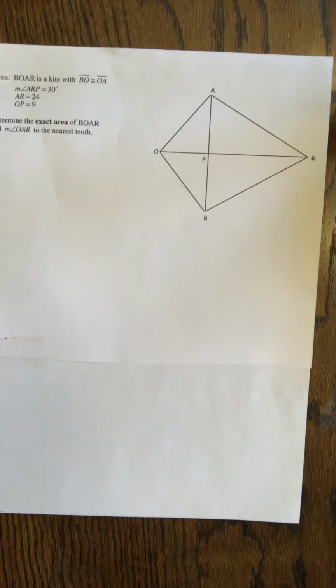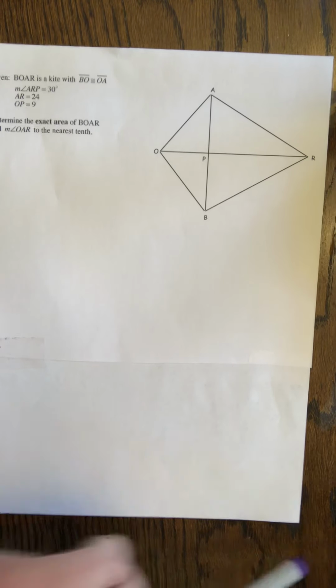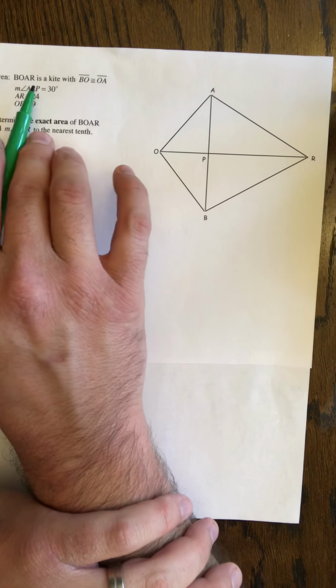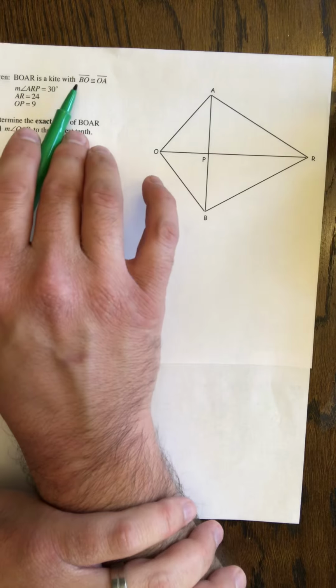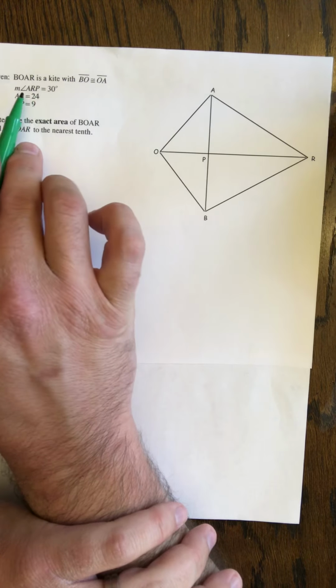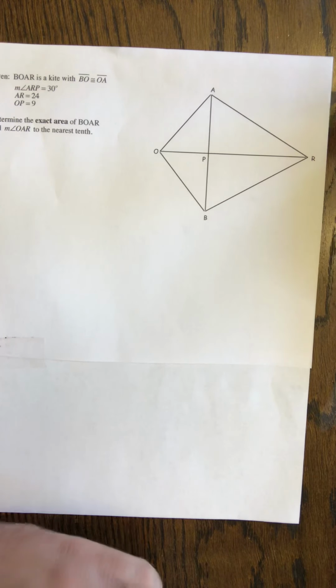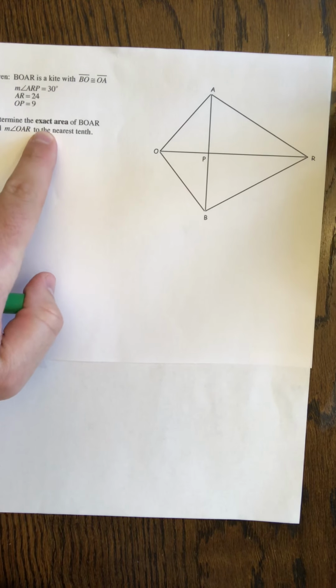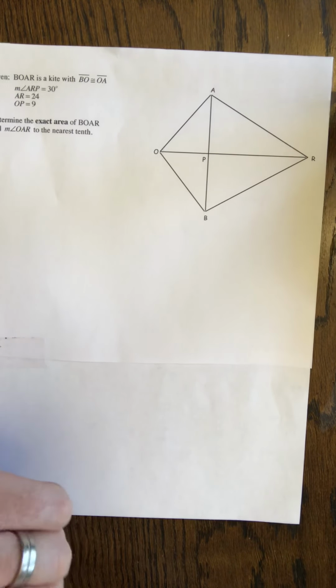All right, so we're on the last page of the day 7 notes of area of a kite and rhombus. The last page had exercise number 3 on it. We're given kite BOAR with segment BO congruent to segment OA, and some other given information. The measure of angle ARP is 30 degrees, AR is 24 units, and OP is 9 units. Our goal is to determine the exact area of the kite and the measure of angle OAR to the nearest tenth.